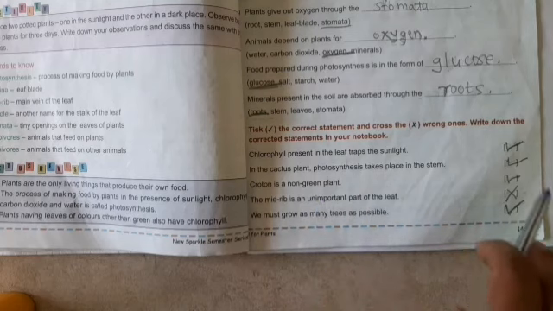Next is, croton is a non-green plant. Yes, croton plants are non-green plants. D, the midrib is an unimportant part of the leaf. Wrong. We wrote wrong here. Midrib is the main part of the leaf, so we put a cross already.